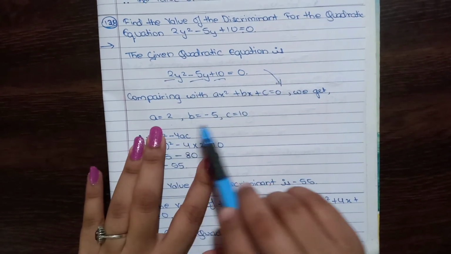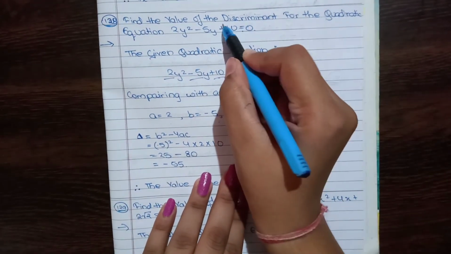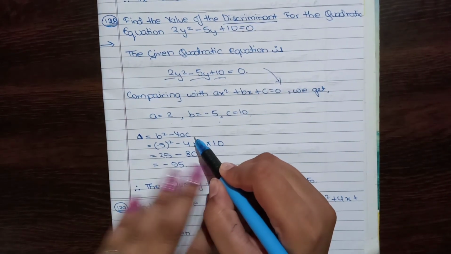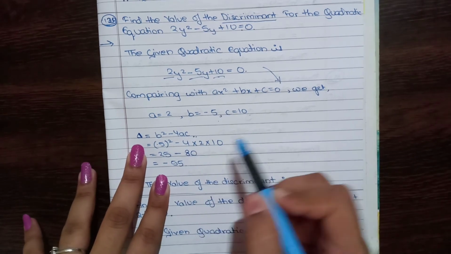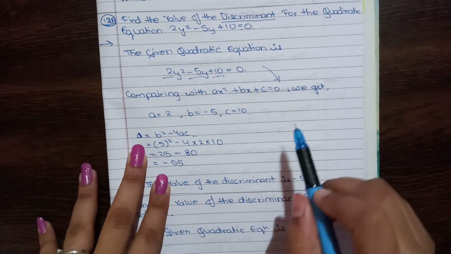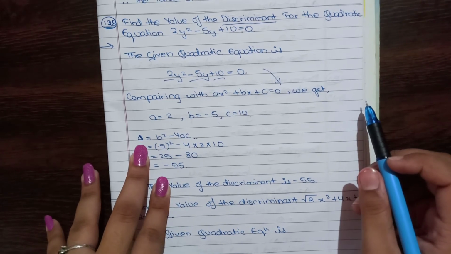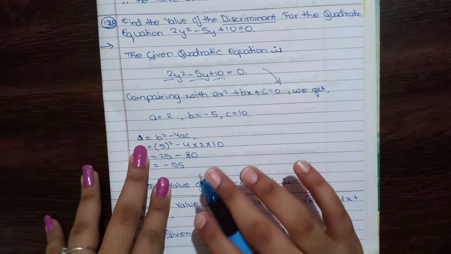So we have the a value, b value, and c value. Wherever you need to find the discriminant, you apply this formula: we just need to find b square minus 4ac. Here we don't need to put in the whole formula of minus b plus or minus the square root of b square minus 4ac upon 2a. That formula will not apply here.